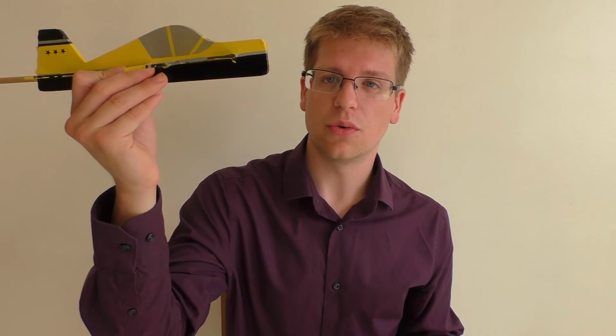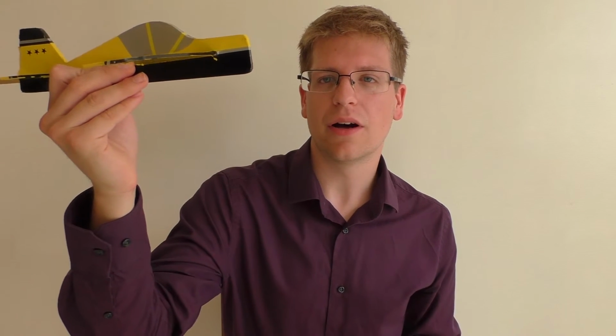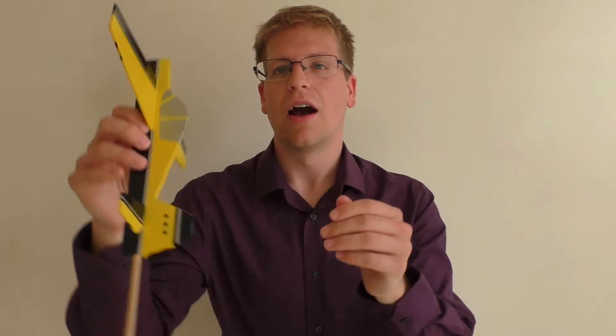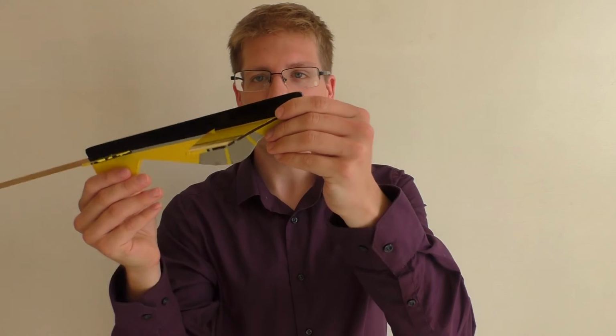But the key points to remember with this move is come in from a stall, reduce all your power, and then use full up elevator for the upright flat spin with full rudder to start it spinning, or if you're inverted, then it's full down elevator and full rudder to start it spinning. Great, so let's have a look at some footage.